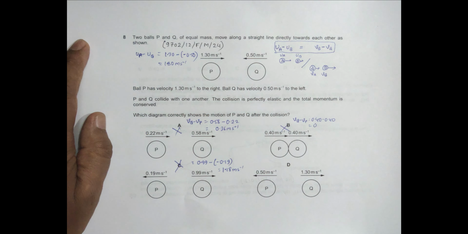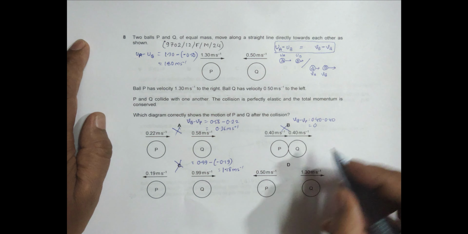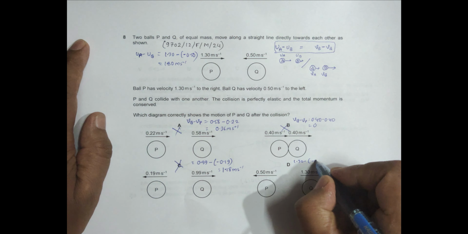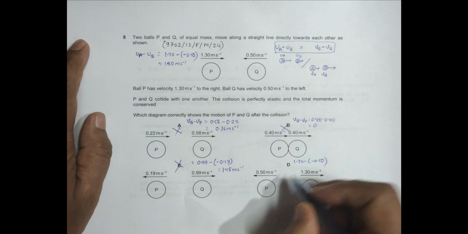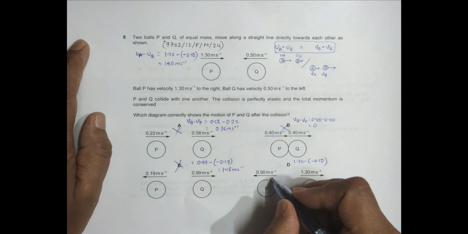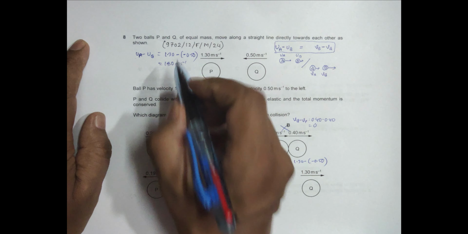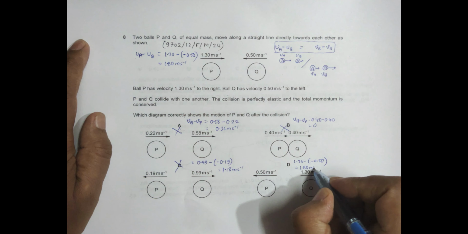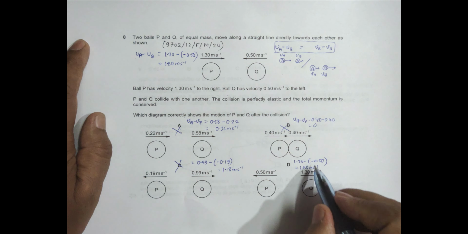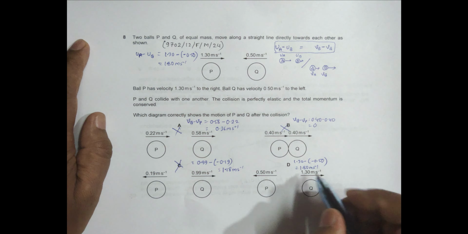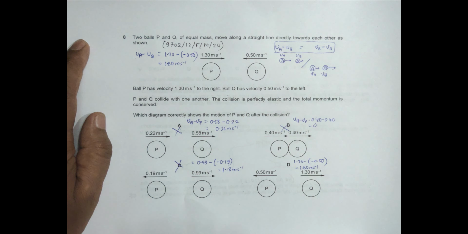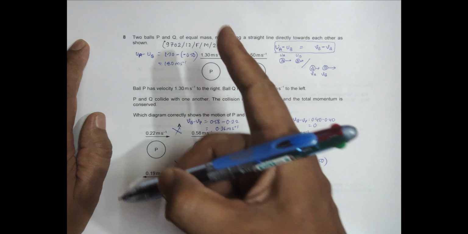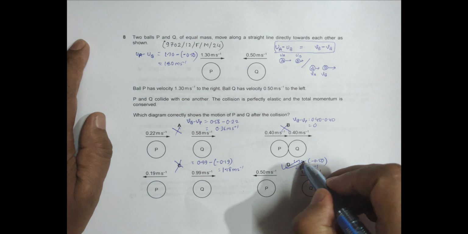Now the last one. VQ minus VP equal to 1.30 minus 0.50. Since this has reversed, it should be a minus sign here. It is the same as this, equal to 1.80 meter per second. So since the velocity of separation is equal to the velocity of approach, this also shows an elastic collision. So D should be the correct choice.